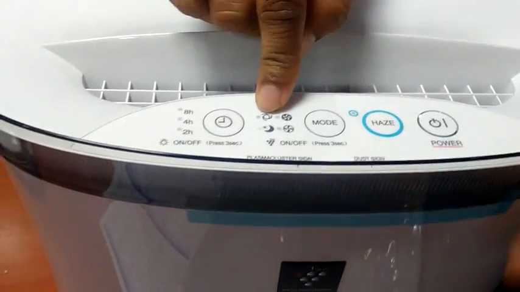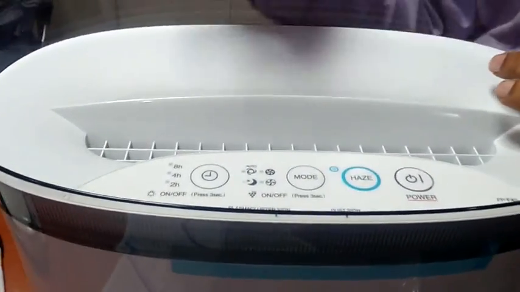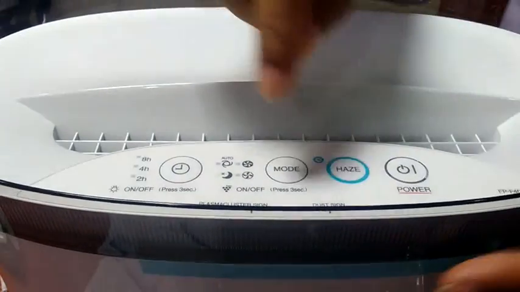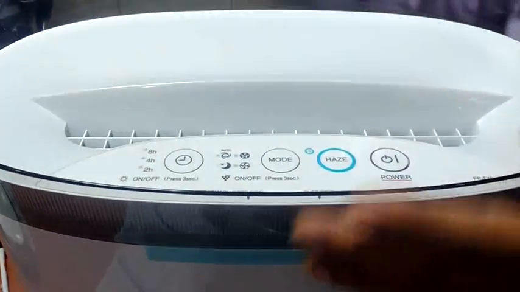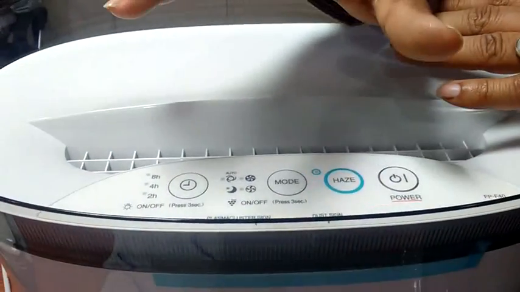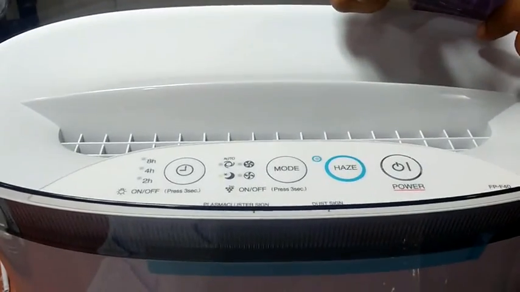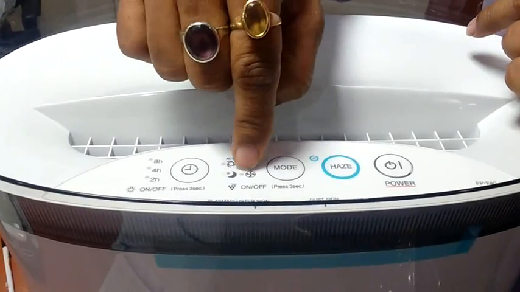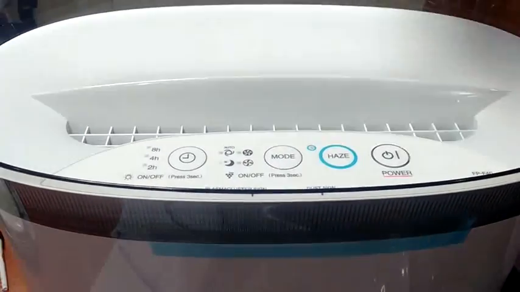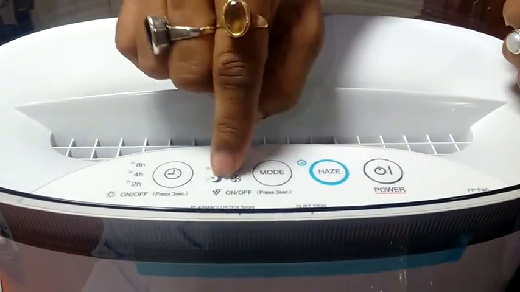There is a dust sensor in this machine. It detects the penetration, accumulation of the dust. Now depending on the sensor, this will change the fan speed. Auto mode is like this. So we do not generally recommend to keep it in auto mode. You can either keep it in low fan speed or medium fan speed depending on the size of the room. But generally low fan speed is also called the night mode.